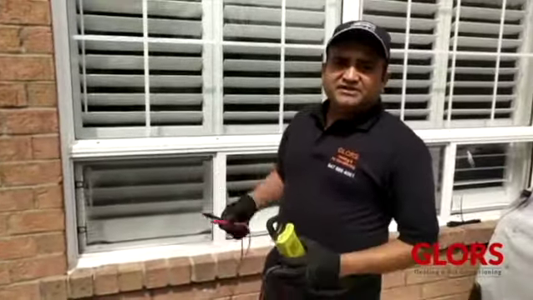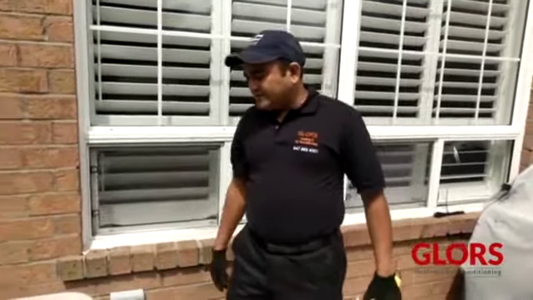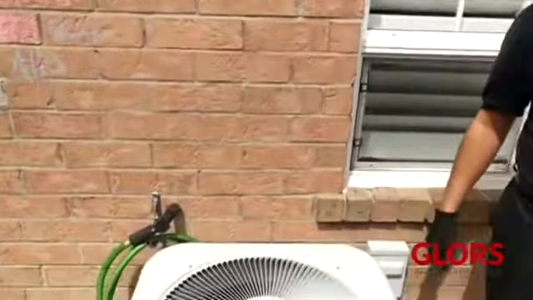So yes, we changed the thermostat for the customer and it was just simple. The thermostat was faulty, and you can see the AC is now working after changing the thermostat.